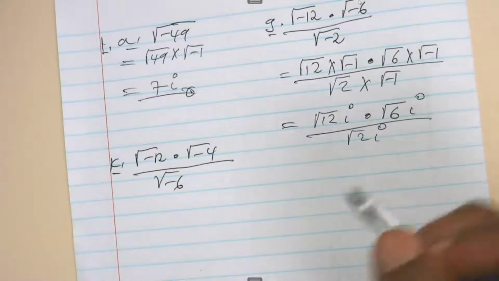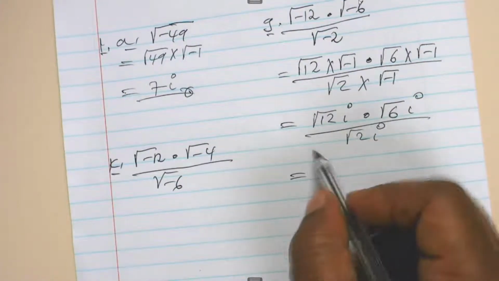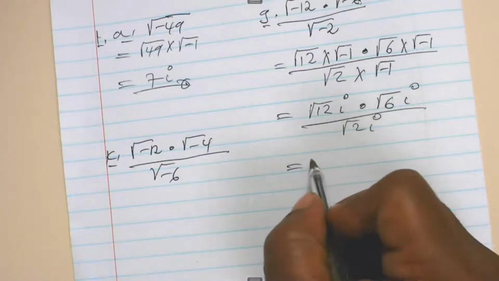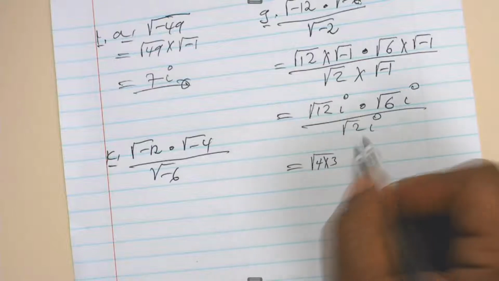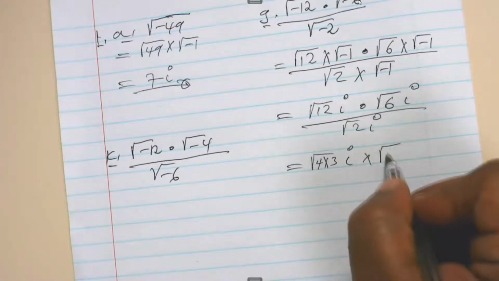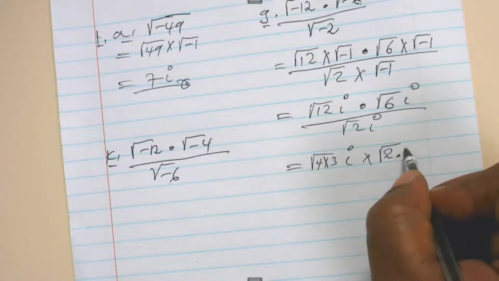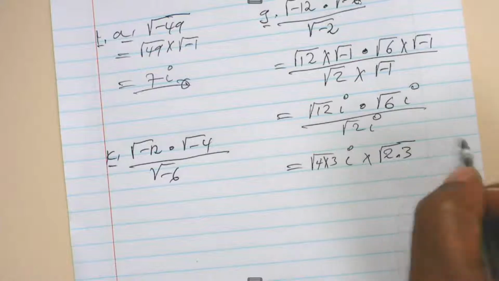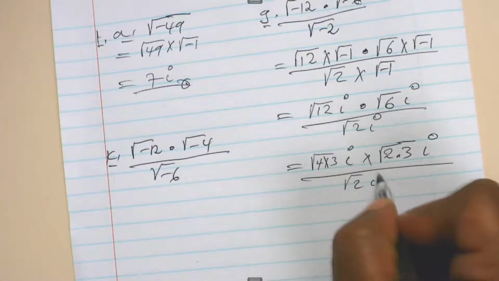Having to simplify this, I'm sure you'll recall that square root of 12 is the same as square root of 4 multiplied by 3i, and then multiply by square root of 2 multiplied by 3i, all divided by square root of 2i.